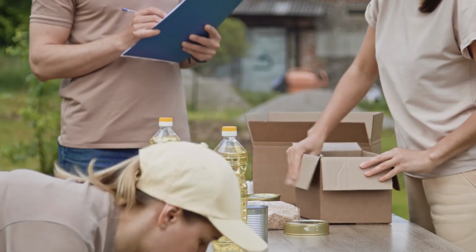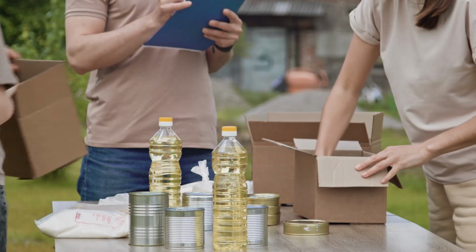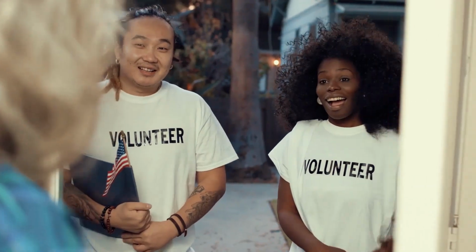With the right planning and a clear mission, there's no limit to the difference you can make. So, let's get started.